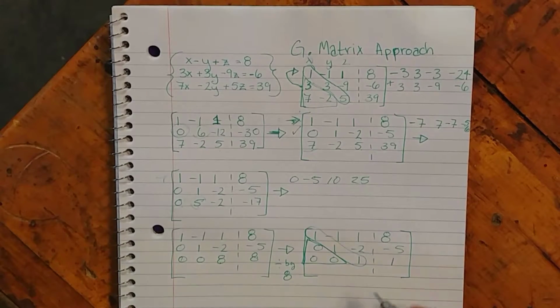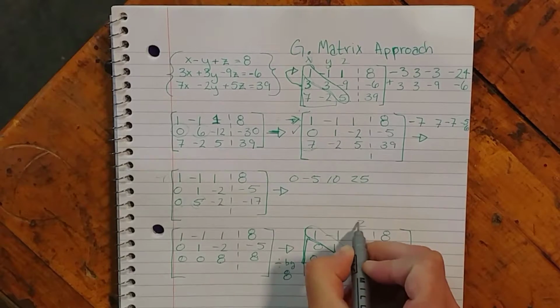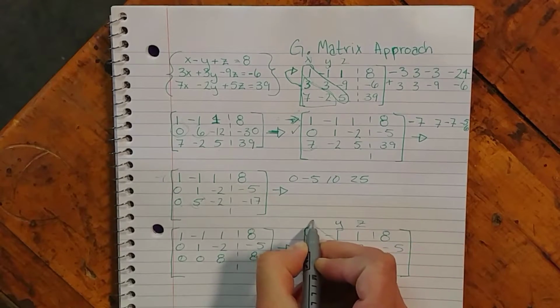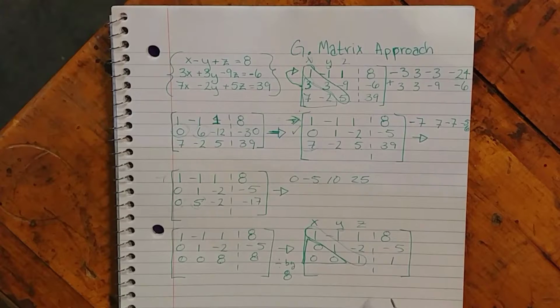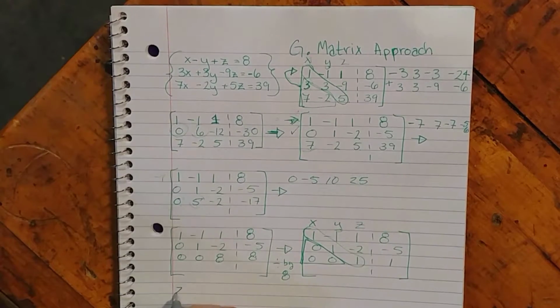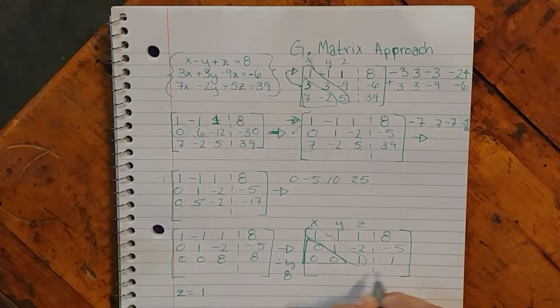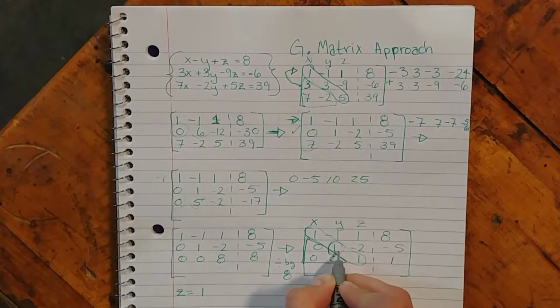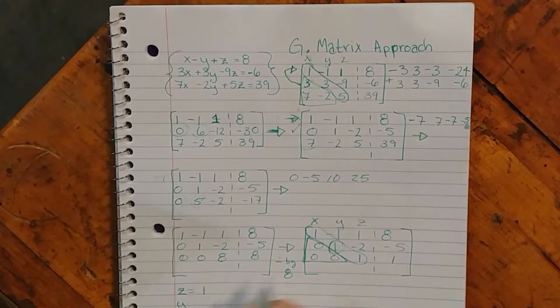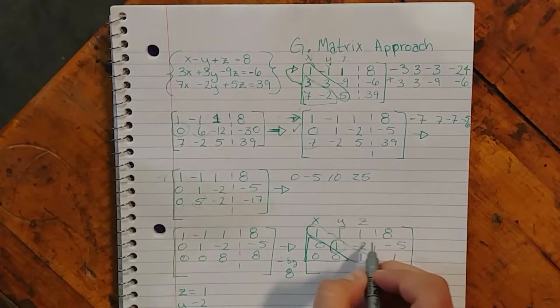Yay! So now what I can do is, remember these are our columns, and I can set up everything to what it equals. So I'm going to write it down here. Z equals 1. Remember that's a Z, so it equals 1. Y, this stands for a Y. Y minus 2z.